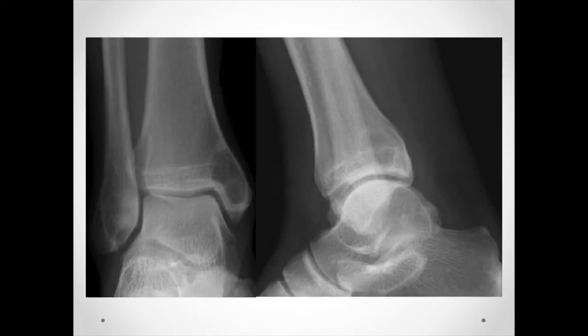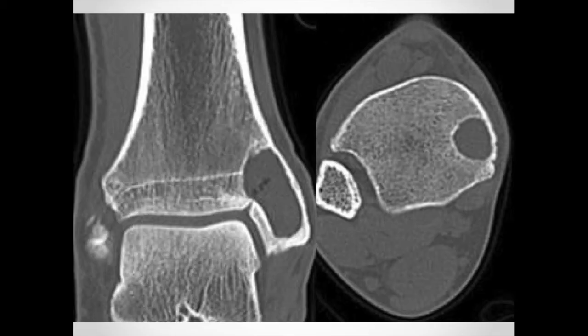On X-ray, for a geode, you'll see this purely lytic process with or without cortical expansion. You see it juxta-articular. You also see that very thin rim of sclerotic bone surrounding this. Looks very similar actually to a Brodie's abscess. On CT scan, you do see that direct communication with the joint right at the shoulder of the mortise, but again, you see a purely lytic process, geographic thin rim of sclerotic reactive bone, and no matrix formation within the central portion of the lesion.